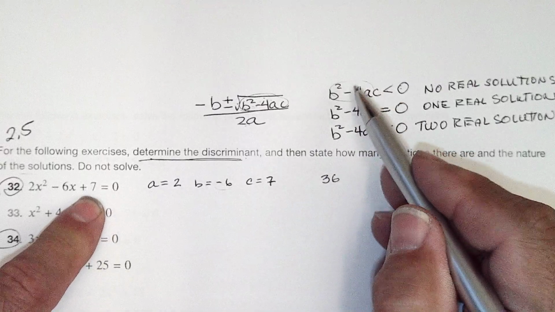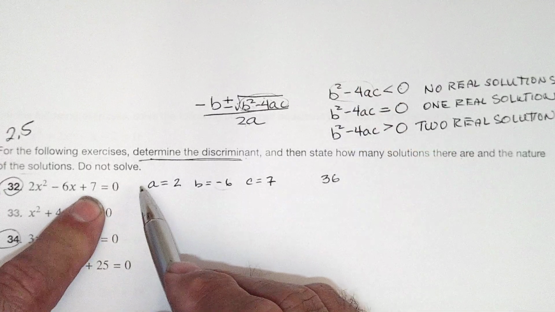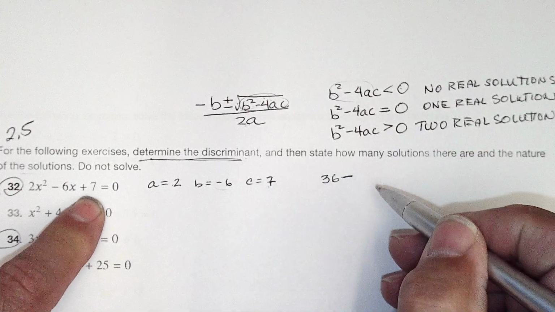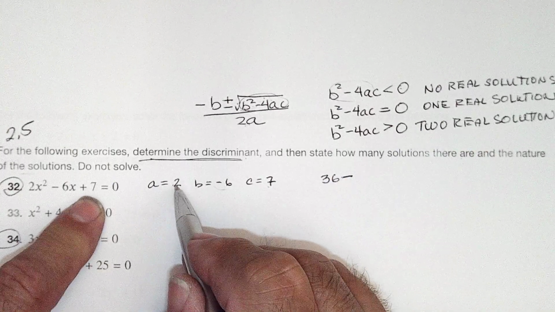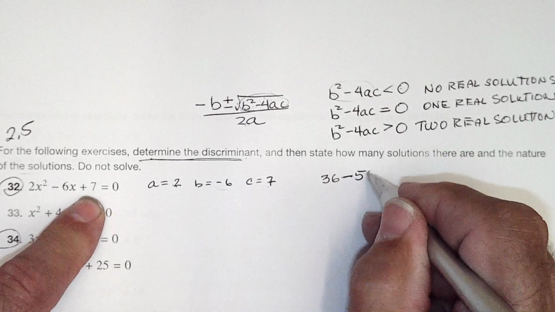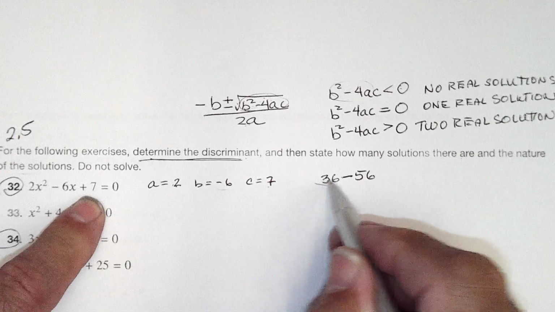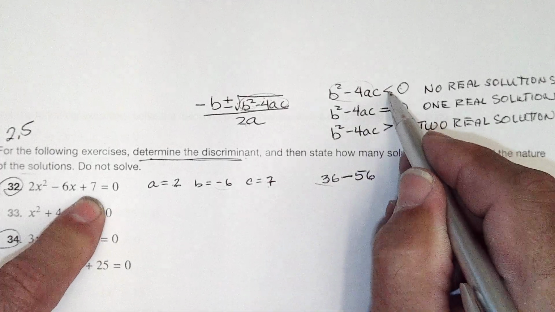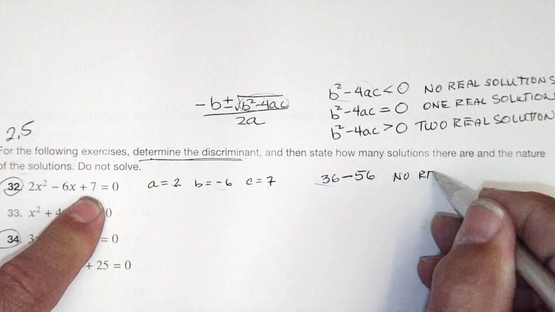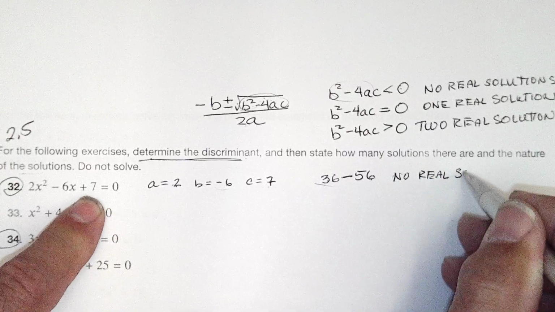And then if I take a negative 4 times a positive times a positive, it's going to be negative. 4 times 2 is 8. 8 times 7 is 56. 36 minus 56 is less than 0, so there are no real solutions.